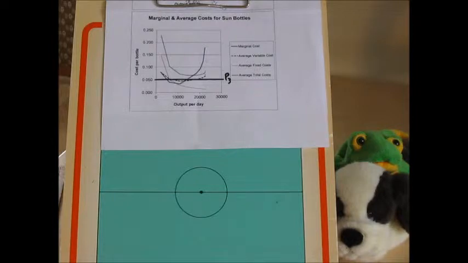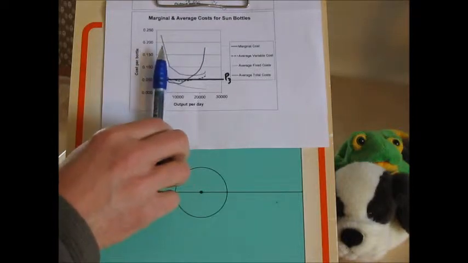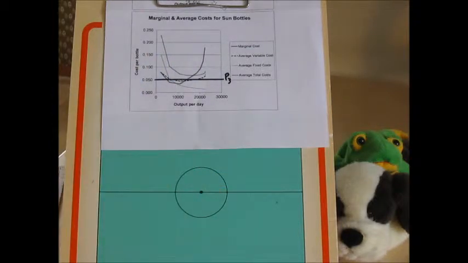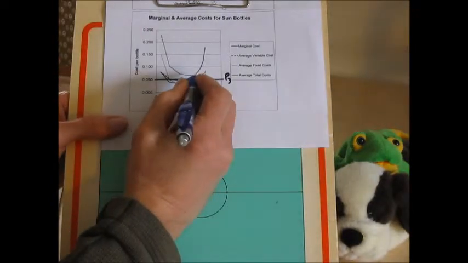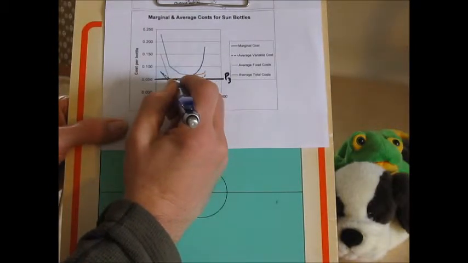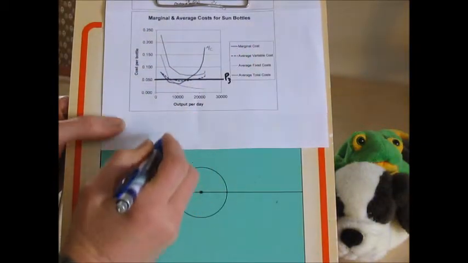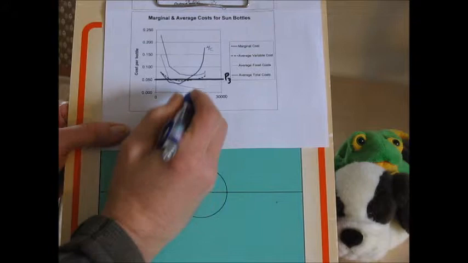and I've drawn in this new terrible reality, the price of only 5 cents a bottle. And if we followed the profit maximizing rule, we'd expand production until the spot where the marginal cost curve, this blue line, cuts the demand curve from below.